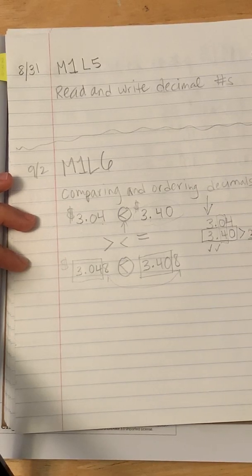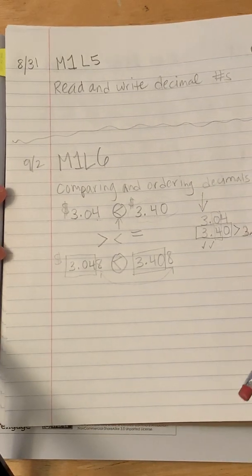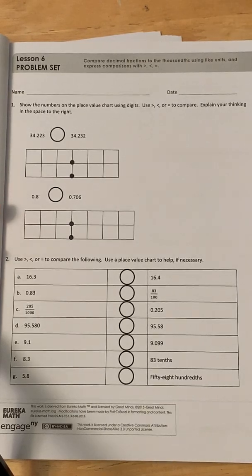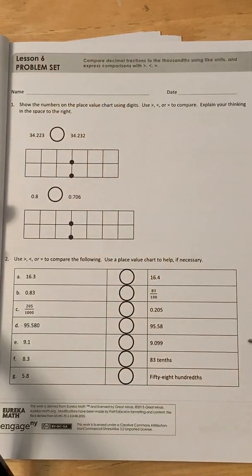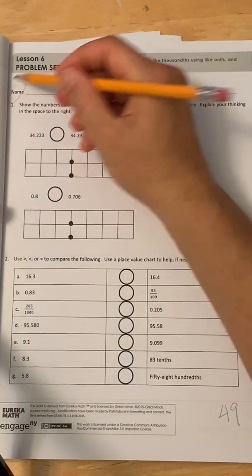All right, so that was a quick mini lesson. Hopefully that was a little bit helpful. And this problem set for lesson 6 is on page 49. I know it's cut off. Okay, go ahead and put your name and date.